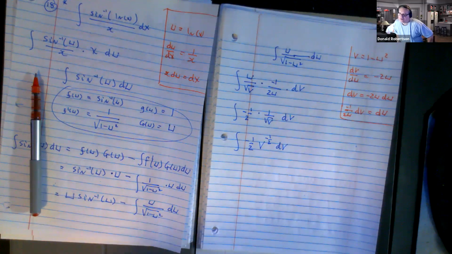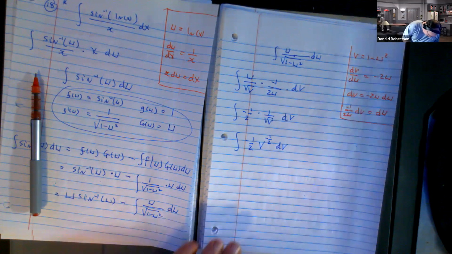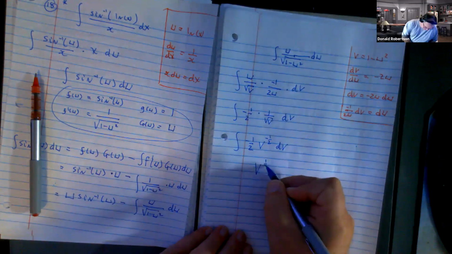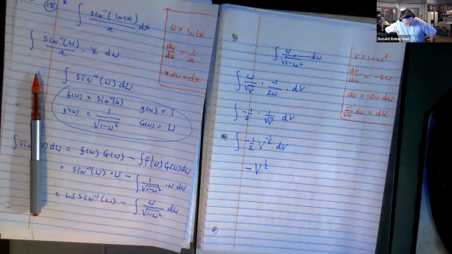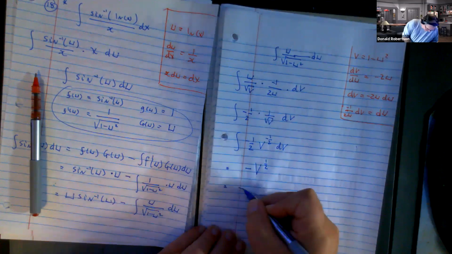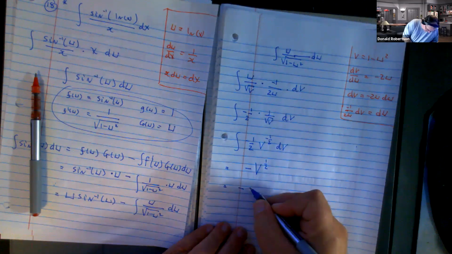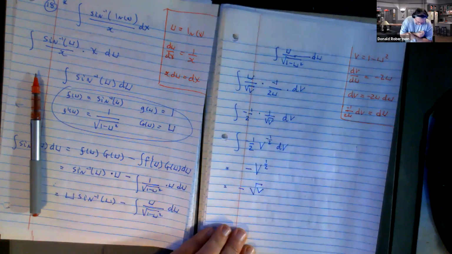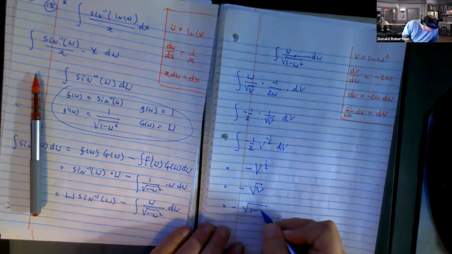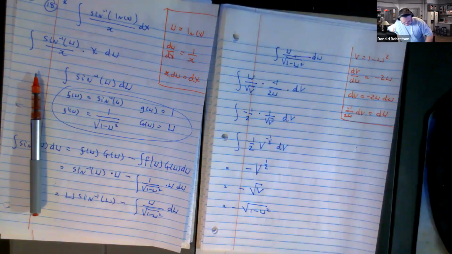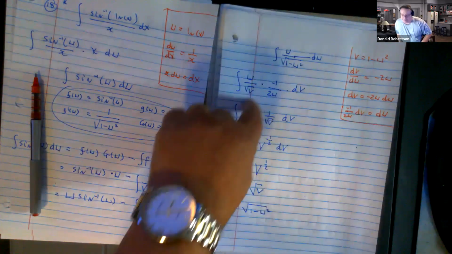Just because it happened in week 1 doesn't mean what you learnt there isn't going to get used sometimes. Now, if you add 1 to the power, you get positive 1/2. Dividing by 1/2 cancels out with the half that's there. Are you happy about how this eventually became that?